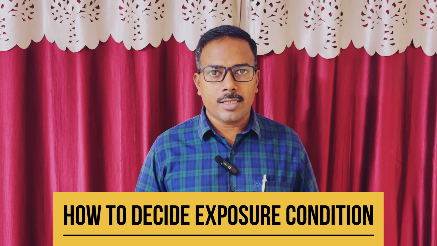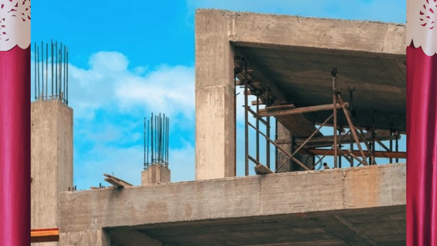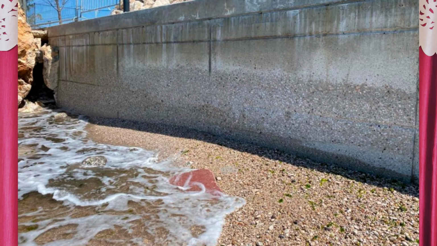So let's jump to the next topic, which is how to decide an exposure condition for your concrete mix design. So we are going to ask 5 simple questions and you will get the exposure condition right there. The first question is, is your concrete inside a building which is not open to sky, rain or sun? If yes, then your exposure condition is mild. Second question, is your concrete structure open to rain or weather? If your answer is yes, then your exposure condition is moderate. Is your concrete structure near to sea or any industrial area? Then your exposure condition is severe.